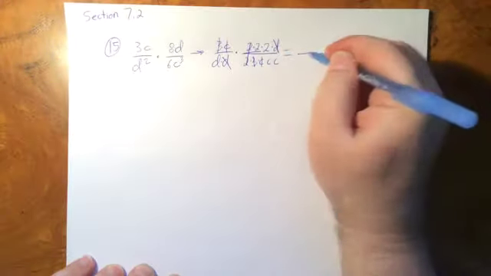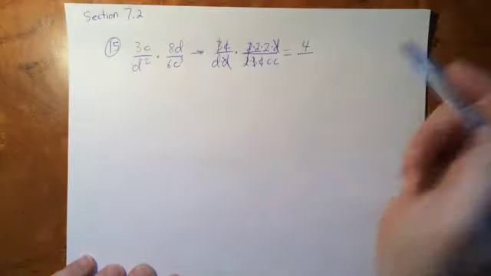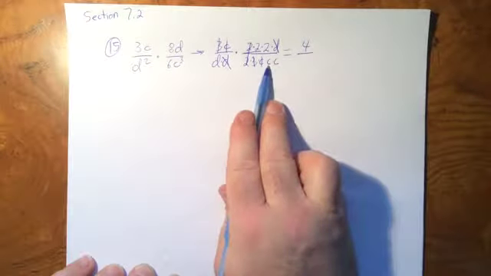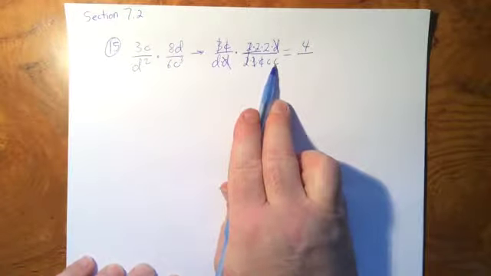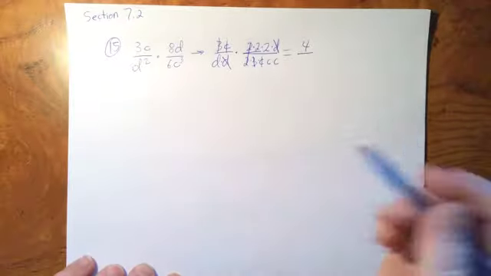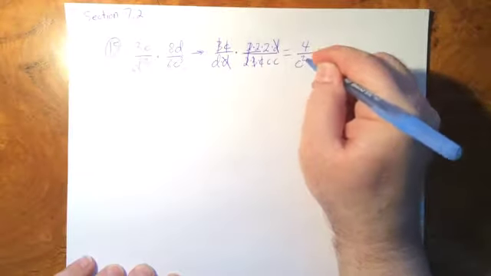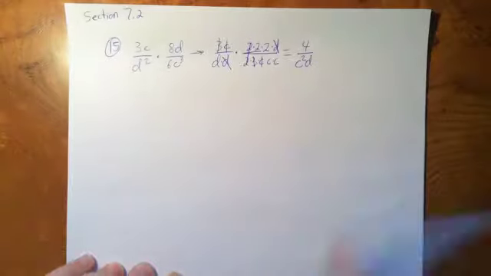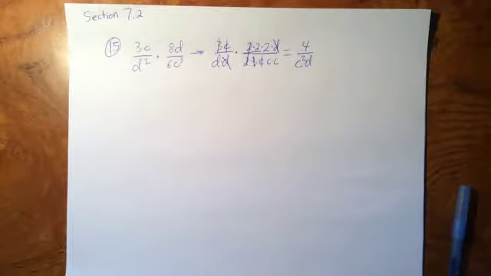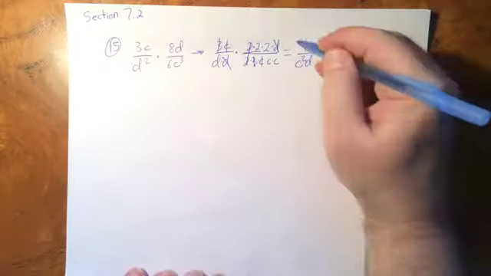2 times 2, that will give us 4. Here we have d times c times c. And we're trying to put this in alphabetical order, so we're going to write this as c to the second times d, or just c to the second d, as we don't need to show the multiplication in between the variables. So we have our final answer of 4 over c squared d.